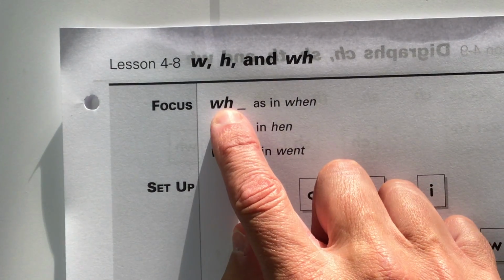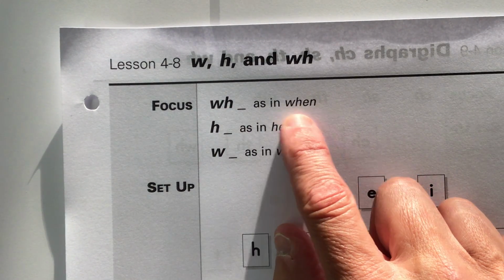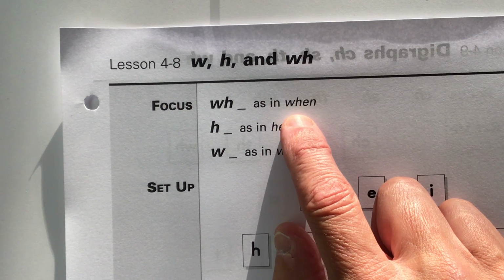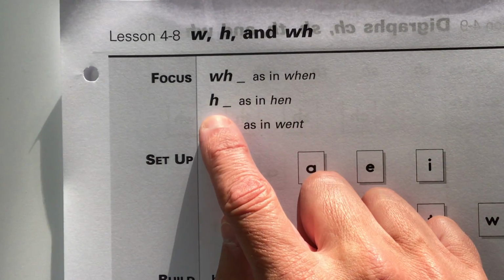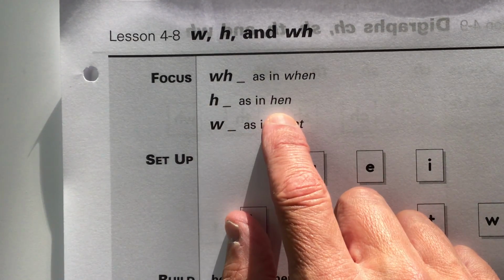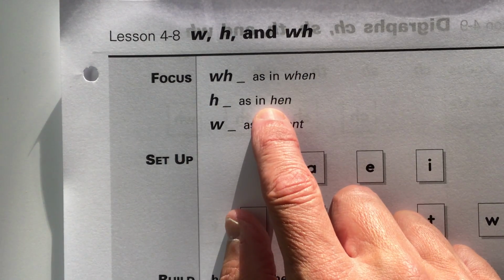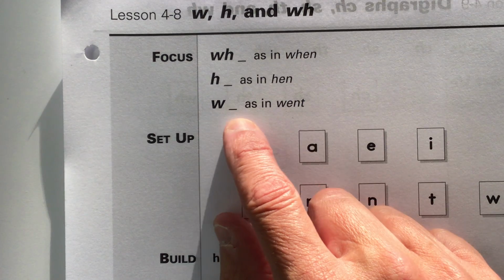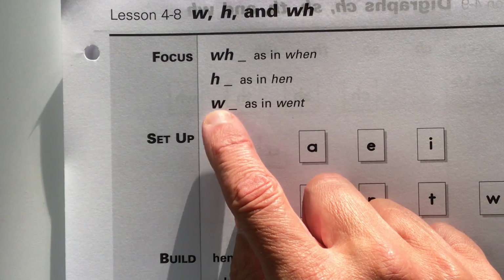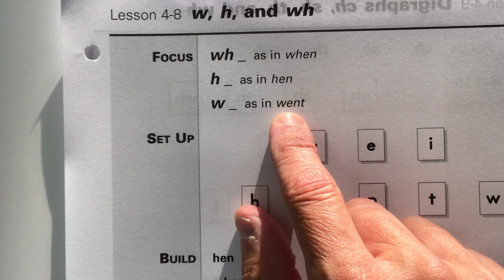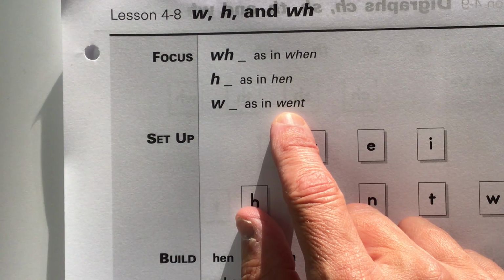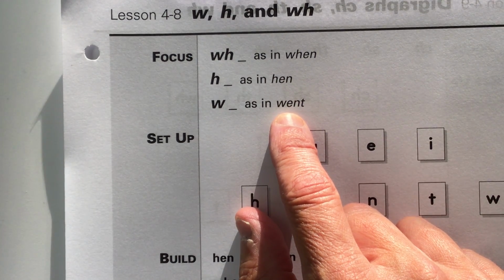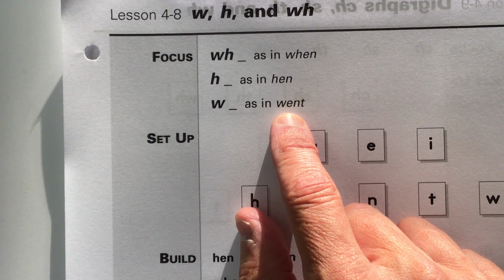All right, so WH is in the word when, W-H-E-N. Now you say it. And then here's the word hen that has only an H, no W. You read this word. And then here's the word went that only has a W in here, no H. We don't spell went W-H-E-N-T. We just spell it W-E-N-T. And that's pretty tricky. You just have to read a lot.